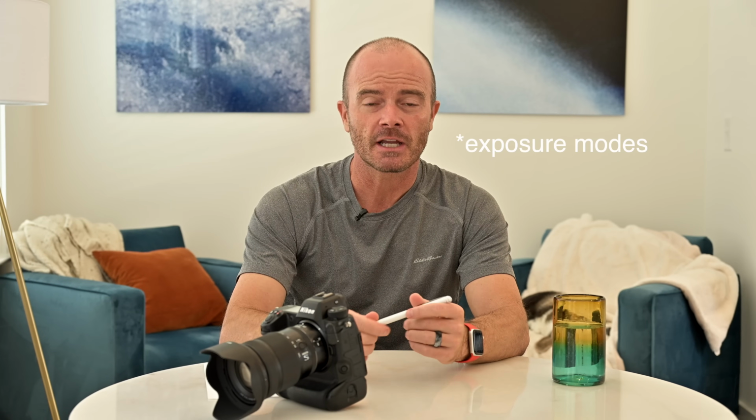So our goal in selecting these modes is to get our images as close to being proper for what we want as possible. It's about not letting the camera decide how bright or dark your images want to be. It's about how you want the images to look. And that's why we want to get to the place where we can make the images the brightness that we want them to be and achieve the look that we want as photographers.